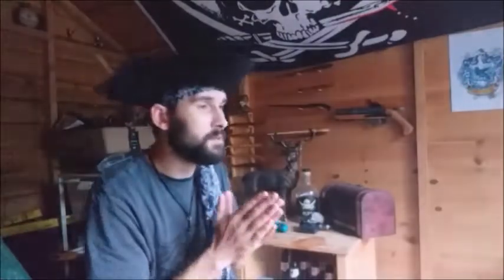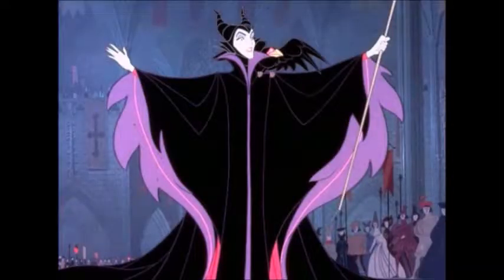Okay, so today we are back with another character wand build, and as it's near Halloween, I decided that we are going to go with a nice evil character. I figure it's only correct. We're going to go with a very famous Disney villain today. We're going to go with Maleficent. Yes, that's right, we are going to go with the Black Fairy, the self-proclaimed mistress of all evil.